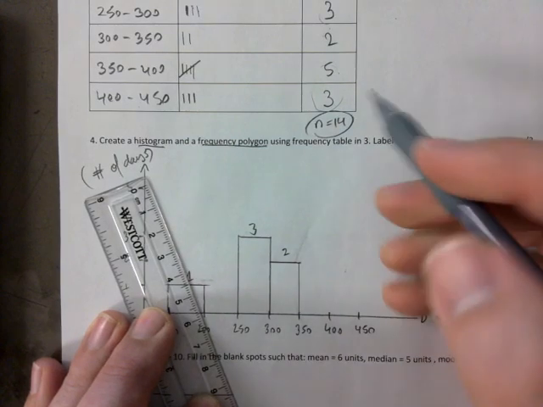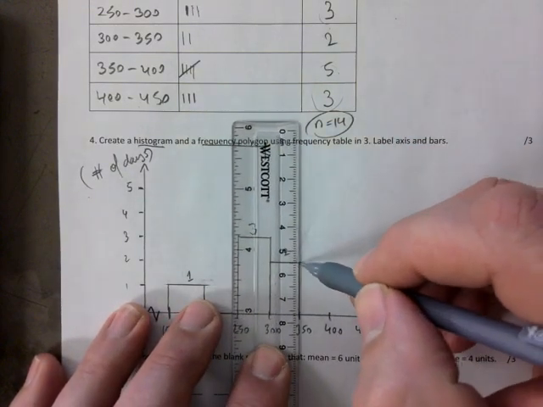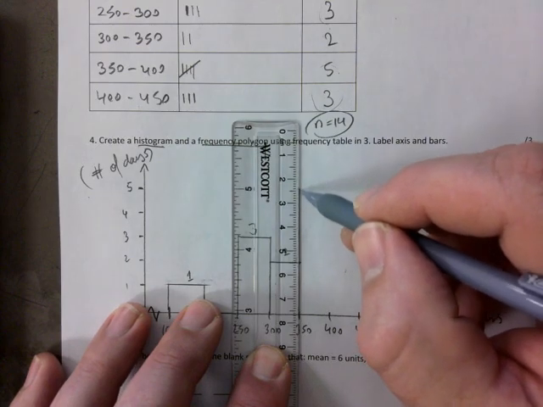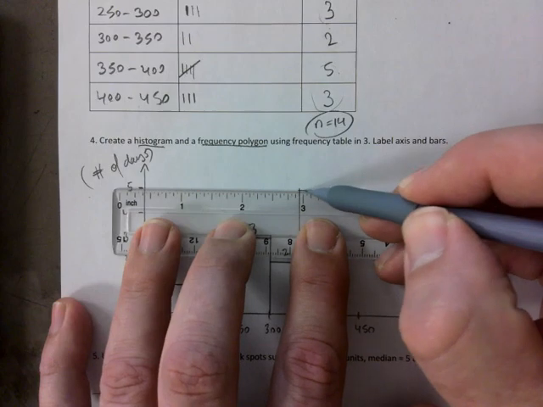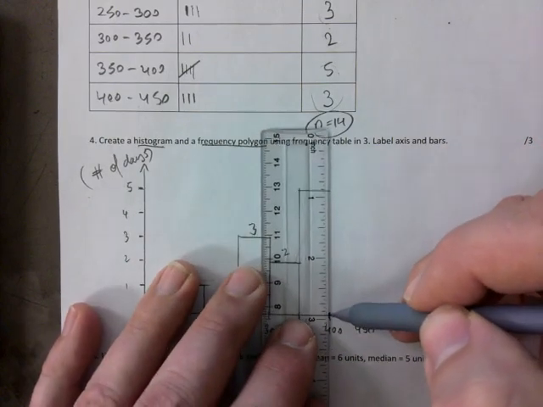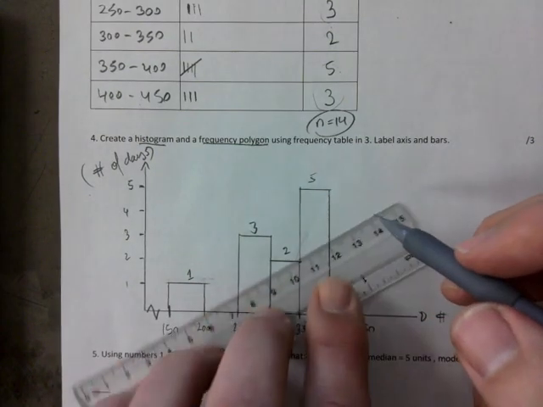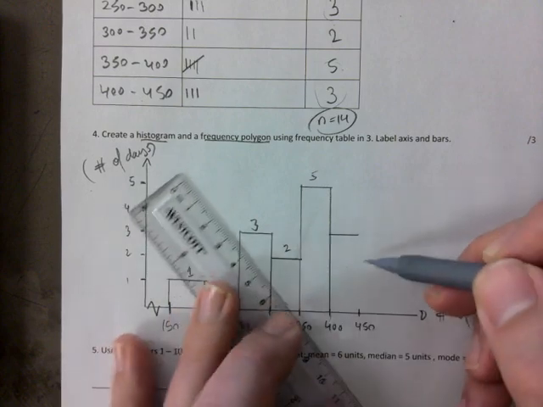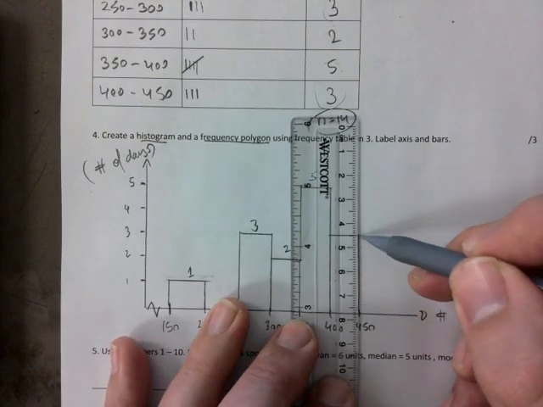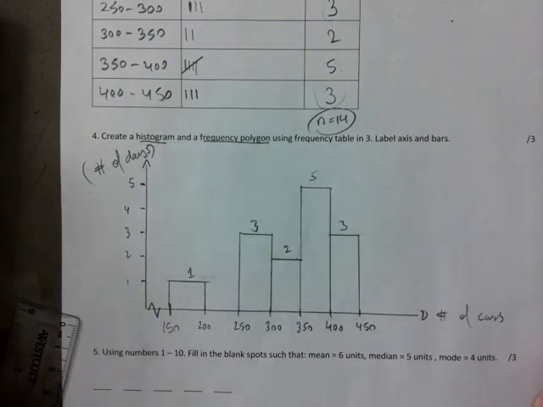And then 350 to 400 is 5, so we just go up to 5. Match that. And they've got 3, so that'll be the same height as that bar there. And voila, that's your histogram.